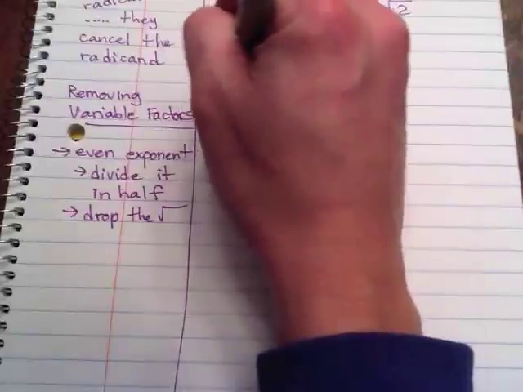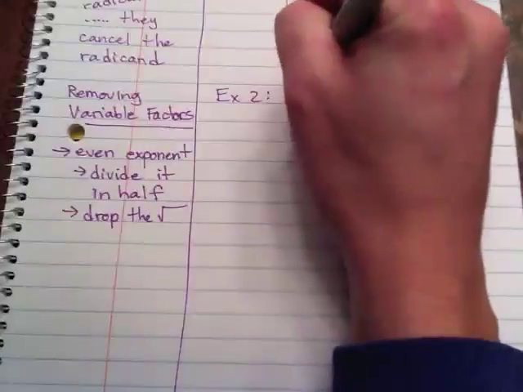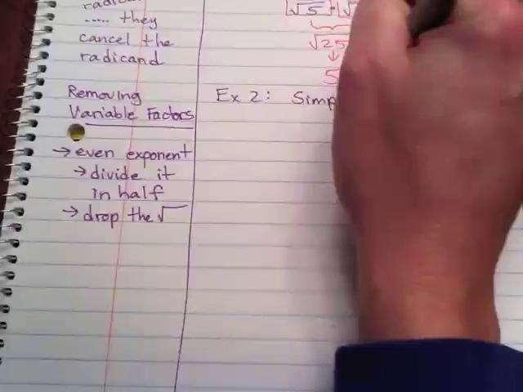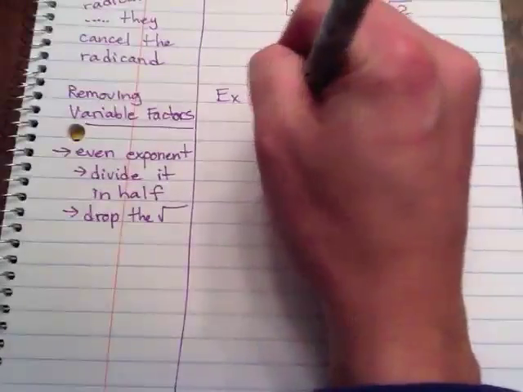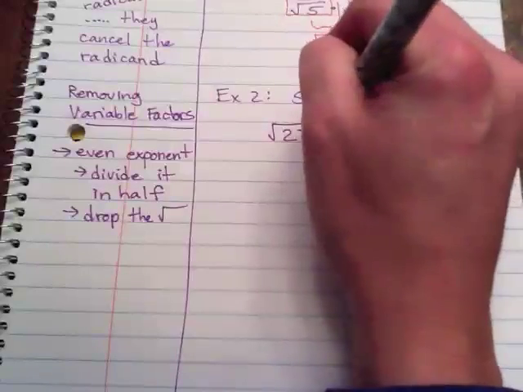So here's an example of that. Example 2 is simplify the square root of 27n squared.